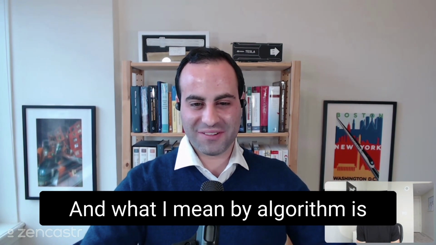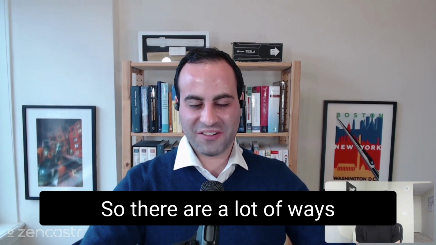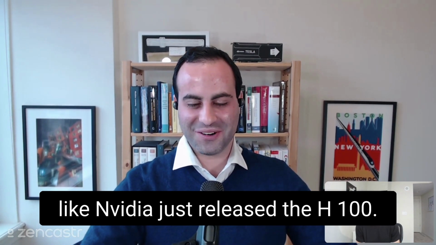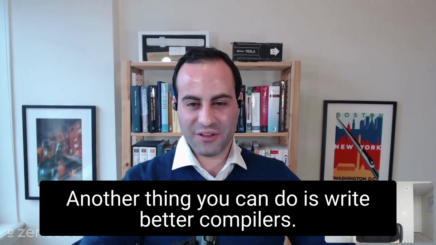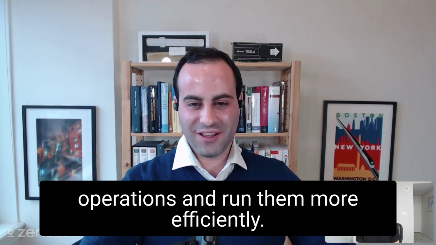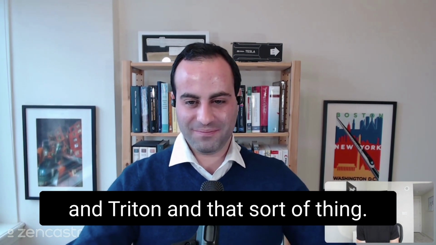And what I mean by algorithm is the following, because it's worth clarifying here. There are a lot of ways that you can make training more efficient. One is you can build a faster chip. Like NVIDIA just released the H100. It's a lot faster than the A100, which is a lot faster than the V100. That makes training more efficient and cheaper. Another thing you can do is write better compilers. You can take the same set of operations and run them more efficiently. These are things like cuDNN and kernels and Triton and that sort of thing.